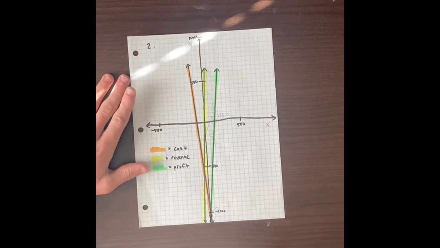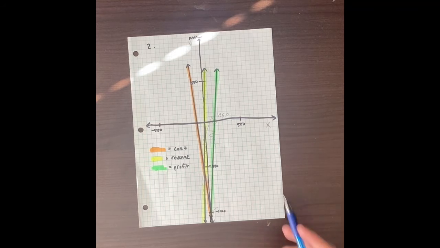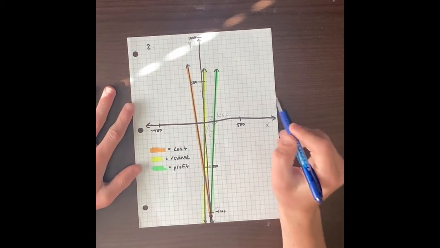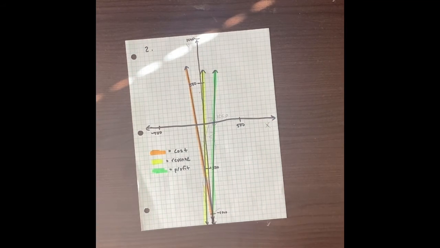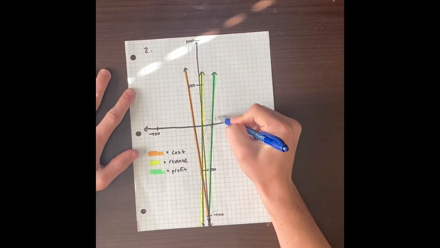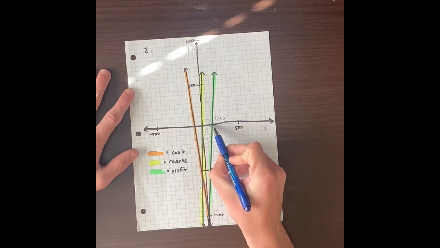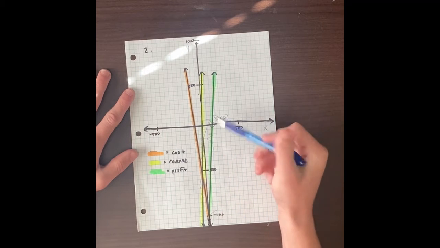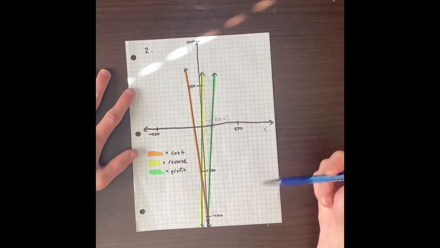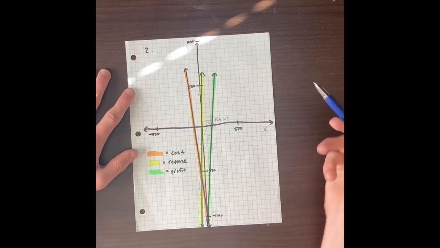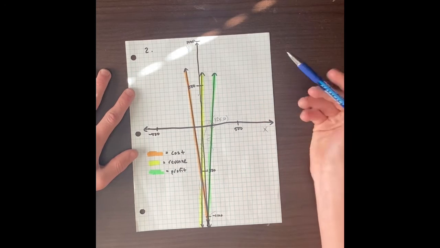So with that being said, this point right here, I already wrote it down. I'm redoing the video because I messed up. But at this point, 125, 0. That means when you sell 125 shirts, you make $0. That'd be the break-even point. So of the original $1,000, you're breaking even to $0. So anything sold after that is profit.